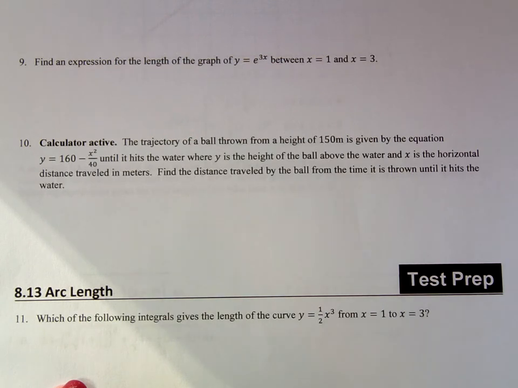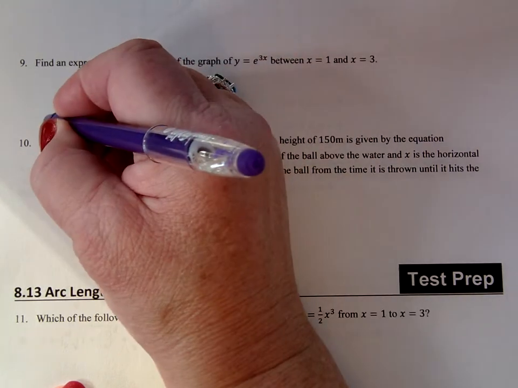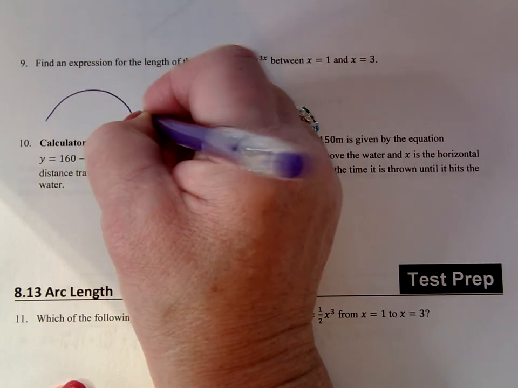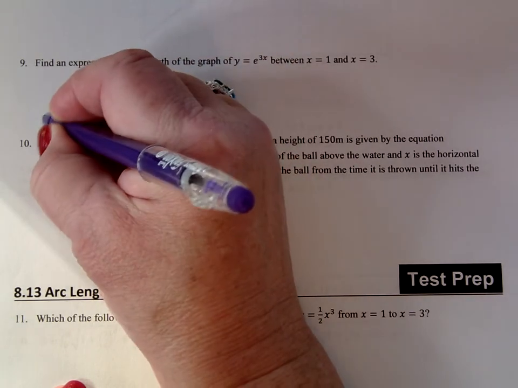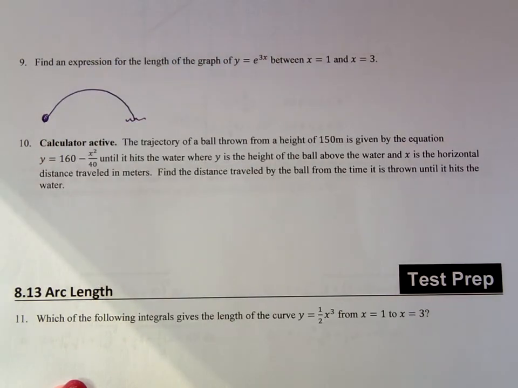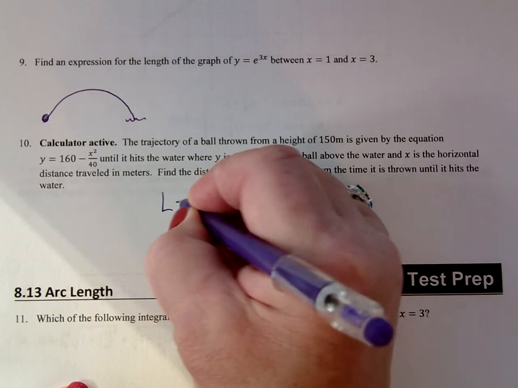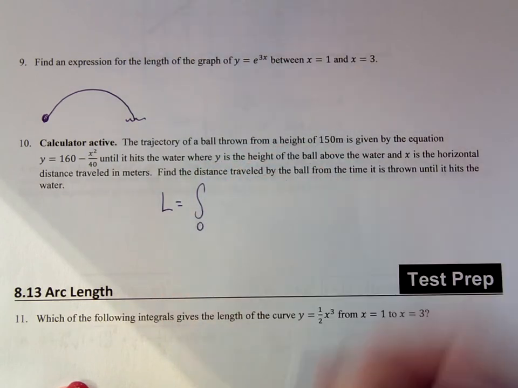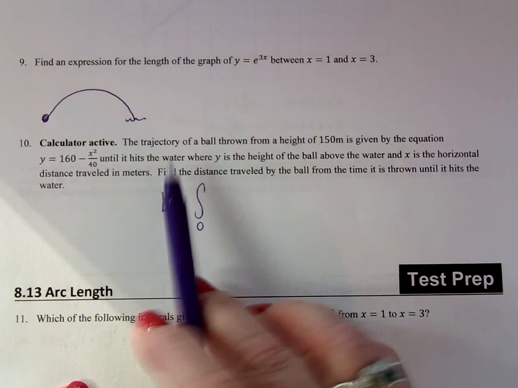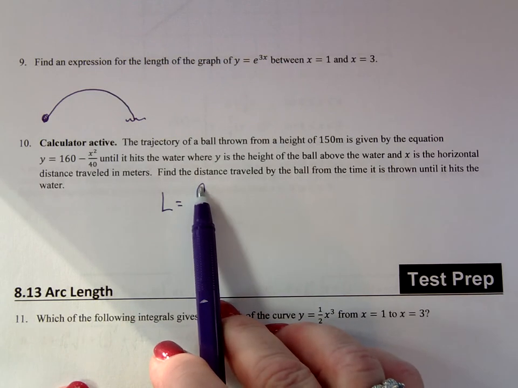So if you think about it, it kind of looks like this. You throw the ball in the air and then it comes down and it hits the water. Water, here's the ball. Okay, so you want to know what that curve would be. Find the distance. So here's what you got to think about. You know it starts at a time of 0, right? Your initial time. So what I'm trying to do is set up my integral. My initial time is 0, but I don't know right now when it actually hits the water. So I have to figure that out.